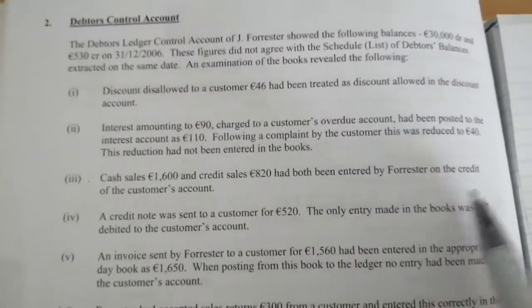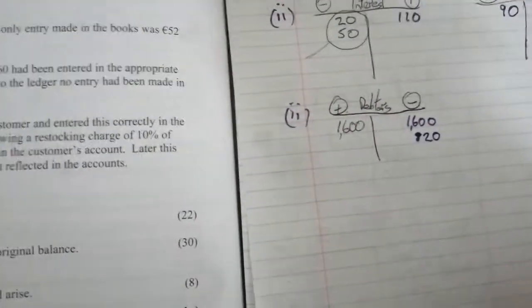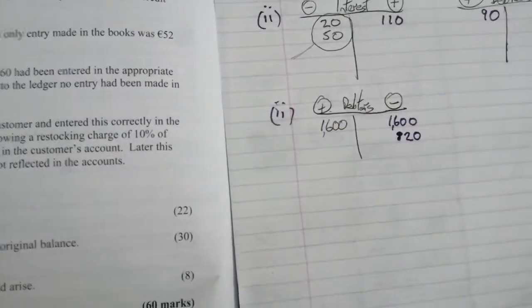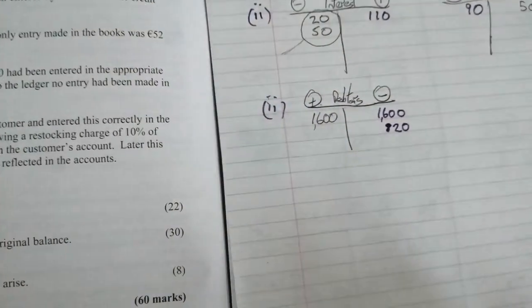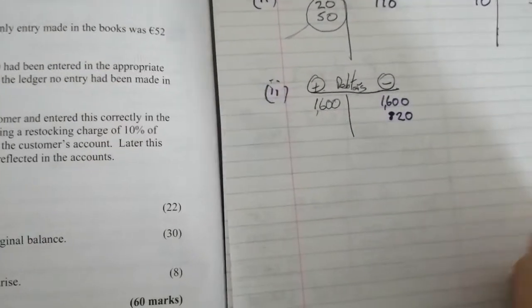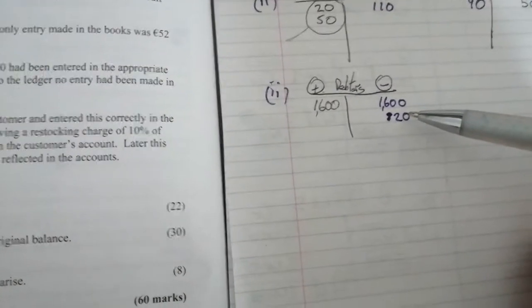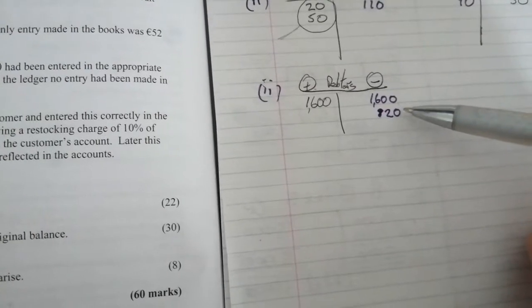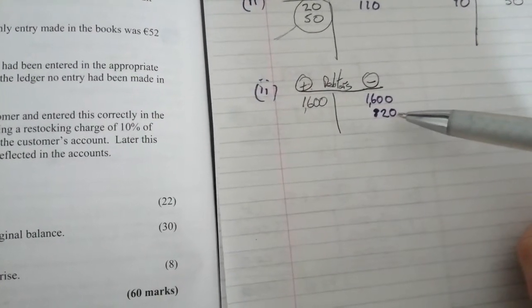The next thing it said was credit sales 820 had been entered on the credit side of the customer's account. So let's do that. Credit sales 820. Now, credit sales do go into a debtor's account because when you sell something on credit to your debtor, then the amount they owe you goes up. They owe you more money when they take goods and they say, I'll pay you later. They owe you, in this case, 820. Now, the only thing is, if they owe you 820 more, it should be increasing the amount that's owed to you. So they've put that on the wrong side.